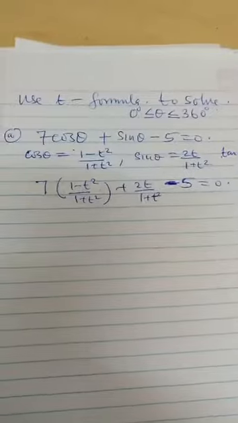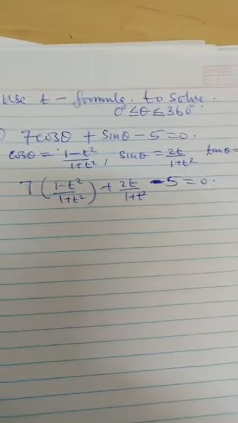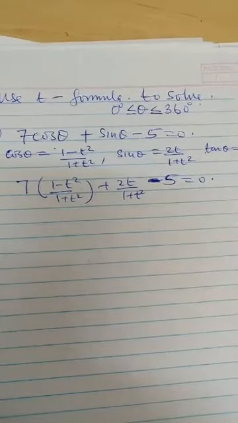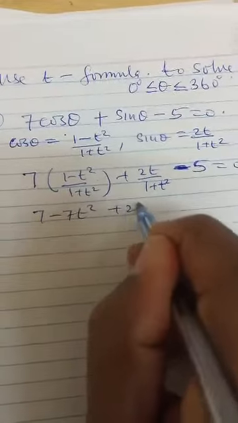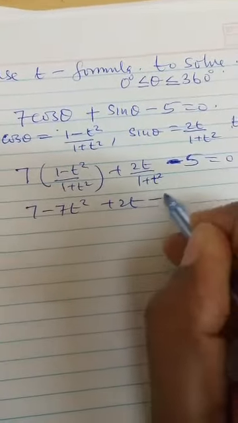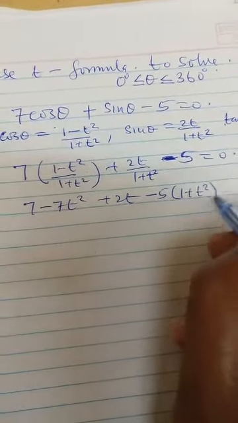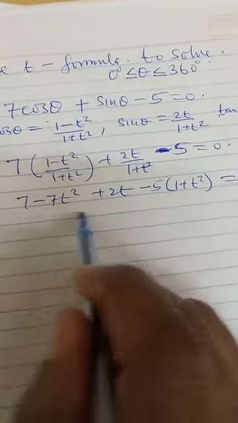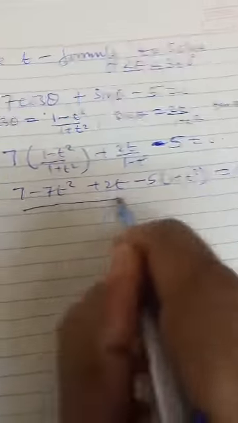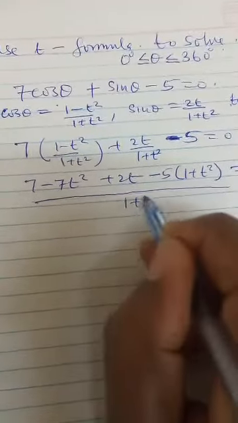Now, to be able to solve this, we rearrange it into a quadratic equation. So we shall have 7 minus 7t squared plus 2t minus 5 into 1 plus t squared is equal to 0. In other words, there would be an LCM here. Okay, let me put it there so that you say, where did it disappear?